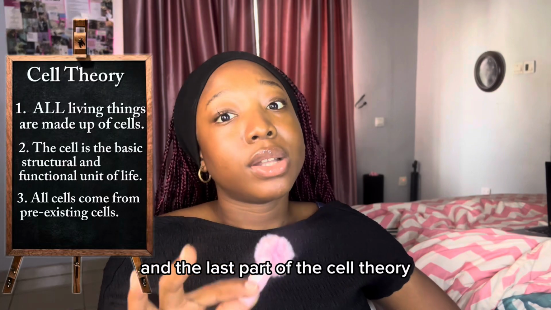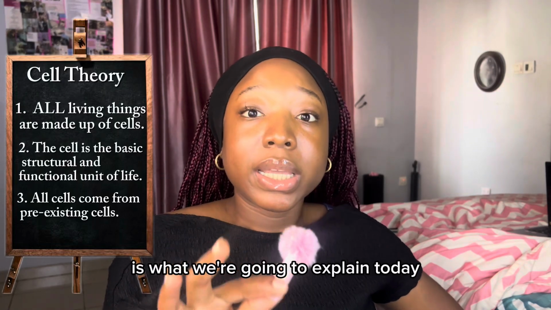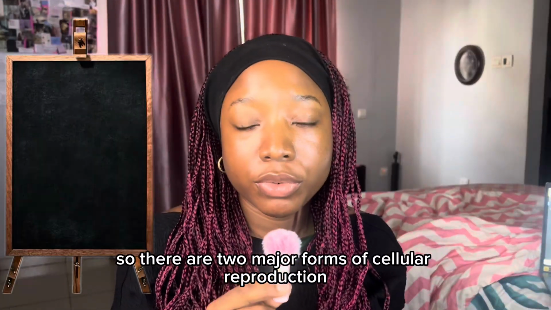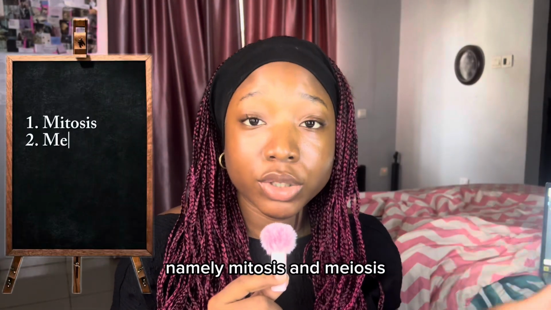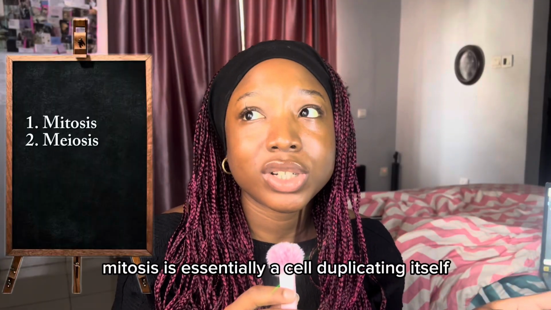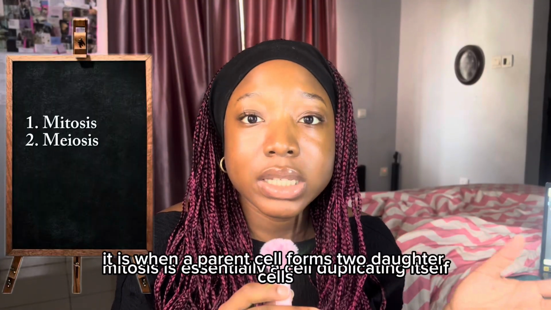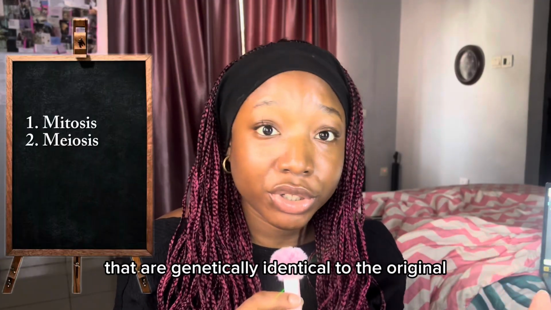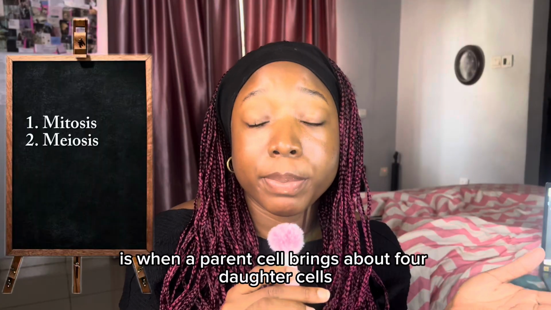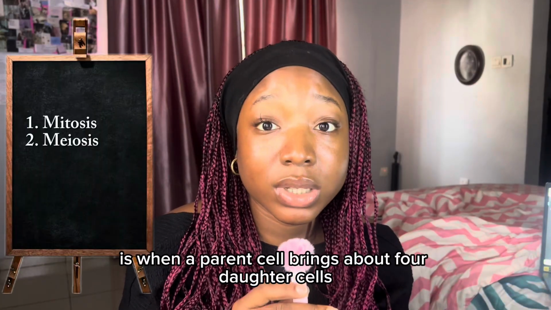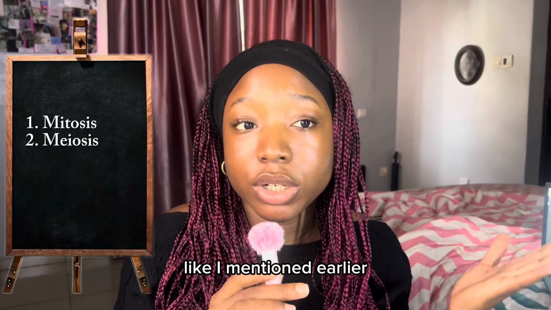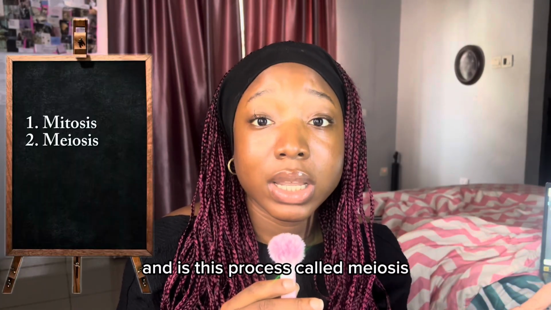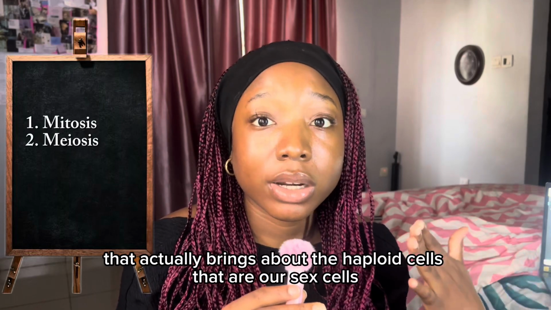And the last part of the cell theory is what we're going to explain today: how cells actually emerge from pre-existing cells. So there are two major forms of cellular reproduction, namely mitosis and meiosis. Mitosis is essentially a cell duplicating itself. It is when a parent cell forms two daughter cells that are genetically identical to the original. Meiosis, on the other hand, is when a parent cell brings about four daughter cells, and those cells are actually haploid. Like I mentioned earlier, cellular reproduction leads to the production of gametes, and it is this process called meiosis that actually brings about the haploid cells that are our sex cells.